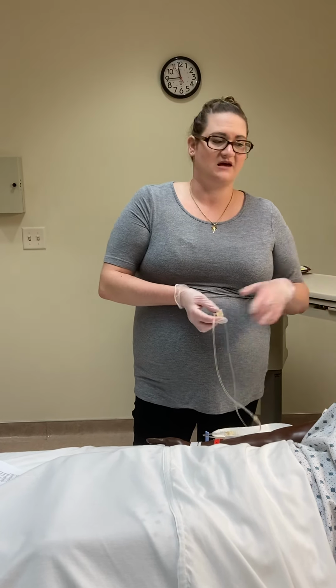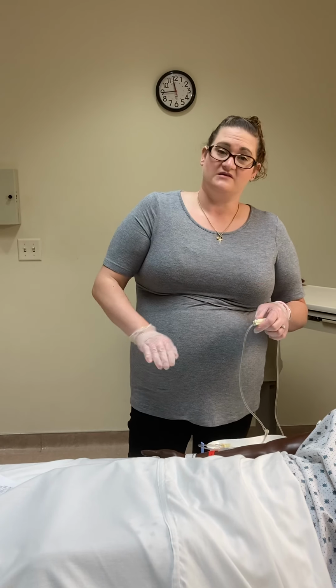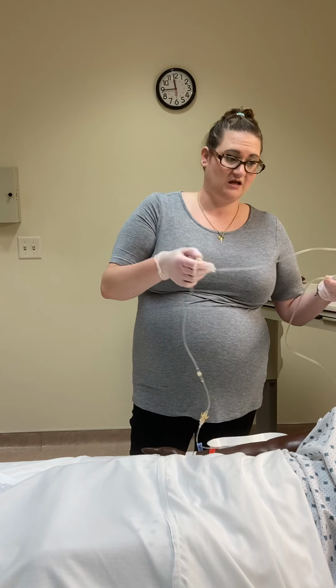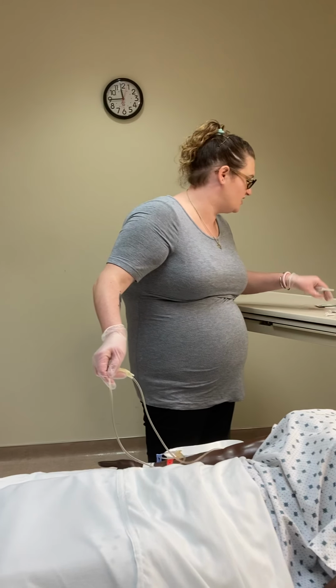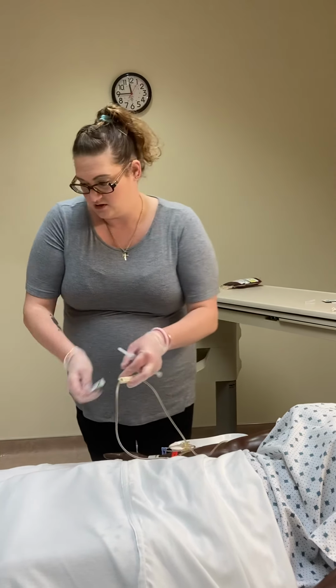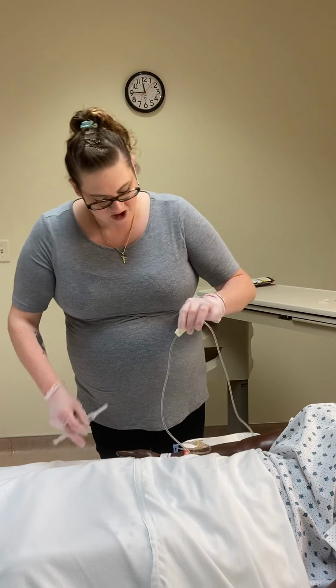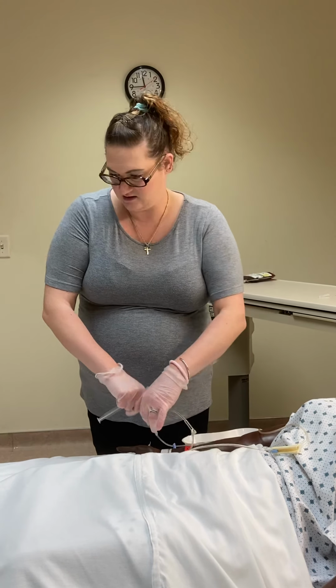What we're looking for is that if you see a reaction or your patient complains of pain, or you see a variability in the vital signs, we're going to stop this infusion immediately. We're going to stay with our patient. We cannot leave our patient alone. We're going to get a fresh set of vital signs.